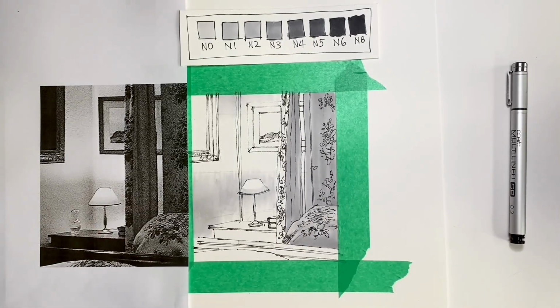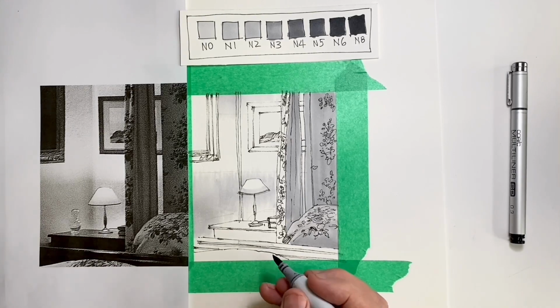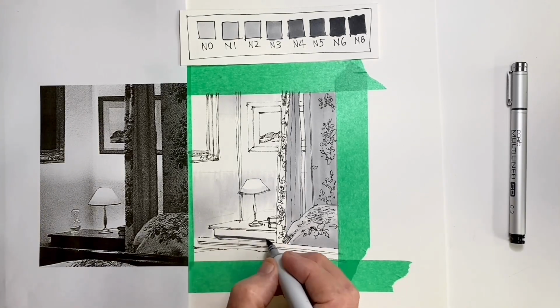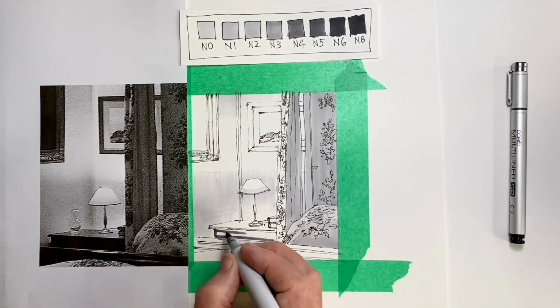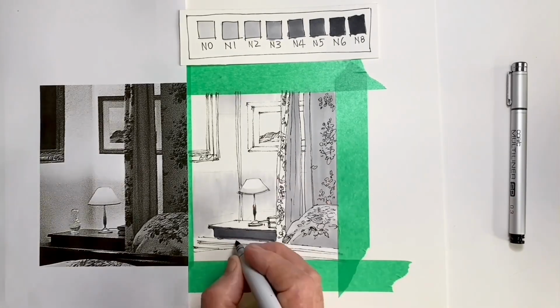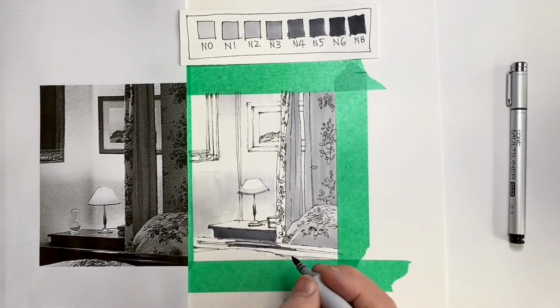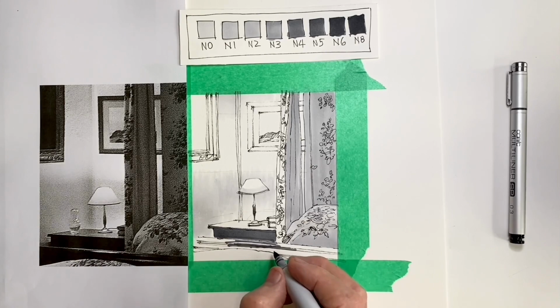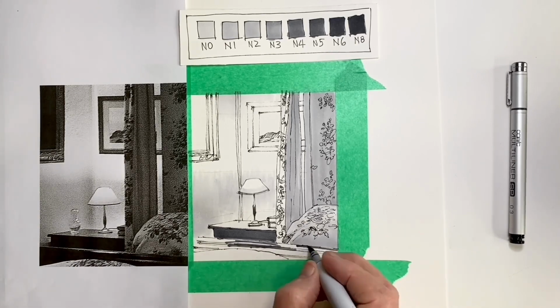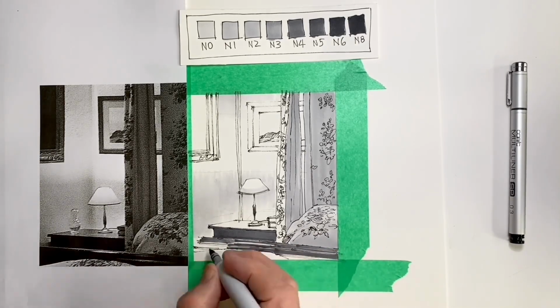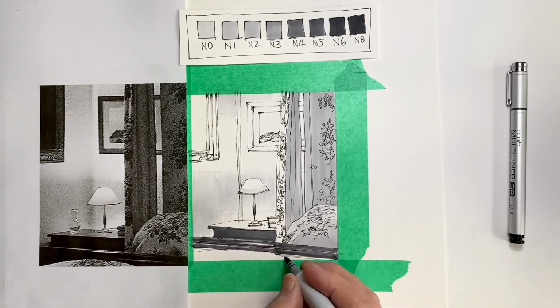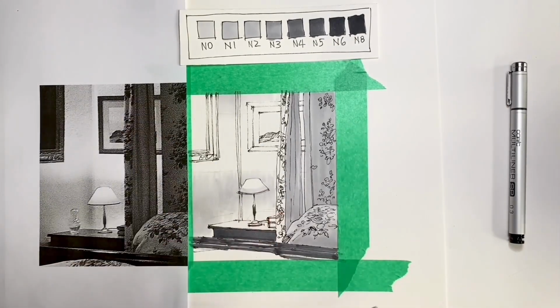It is good to try and establish some very dark areas early on. And so the darkest areas I've got, so I'm using N5 here. I need to make sure I preserve the light reflections here. I'm going to use an N3 now.